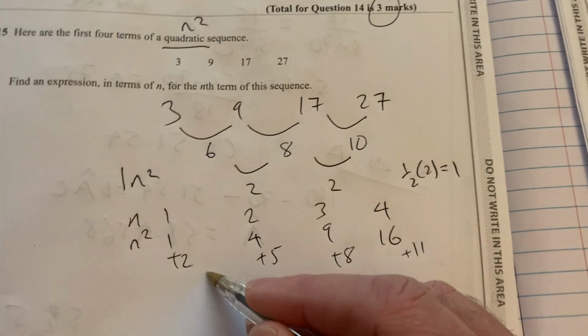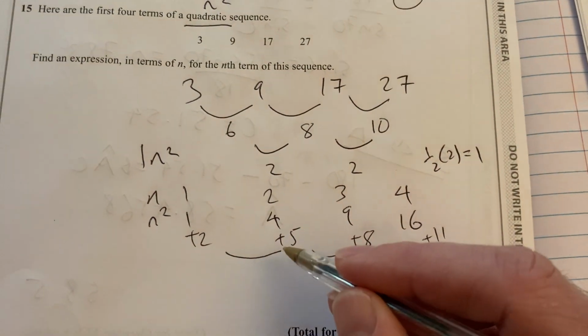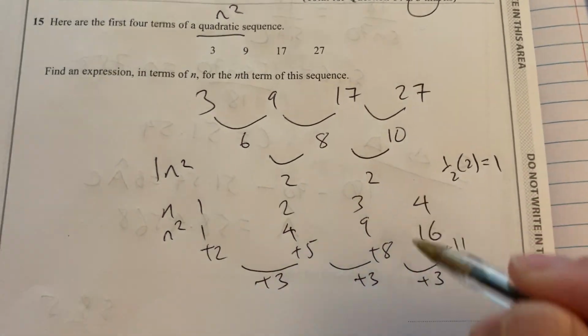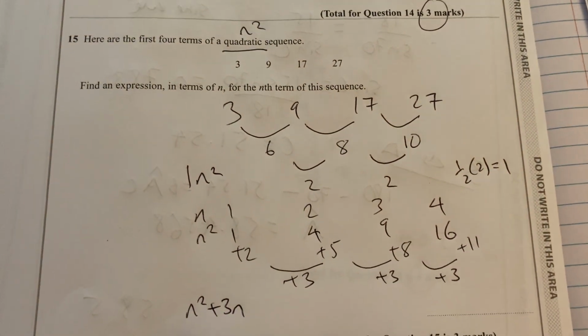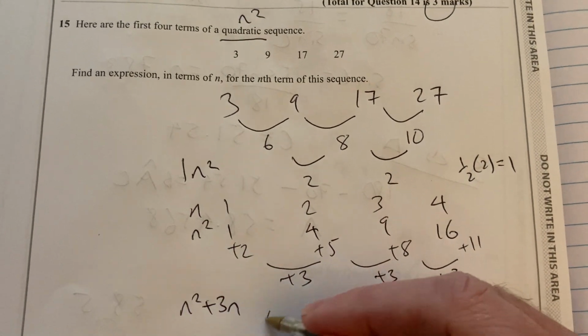And here I look again for another difference. This is the linear difference now. I'm going up by 3 each time. And that's where I get n squared plus 3n. But if I plug n squared plus 3n into here, I'm going to have 1 plus 3, which will be 4.